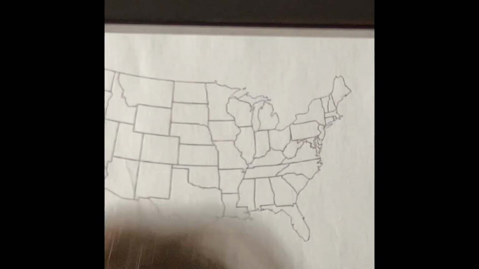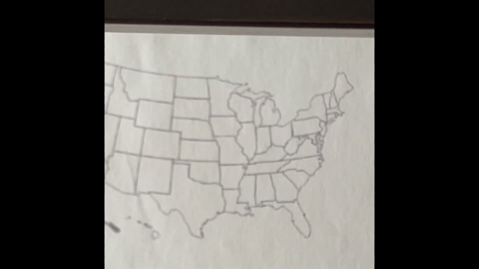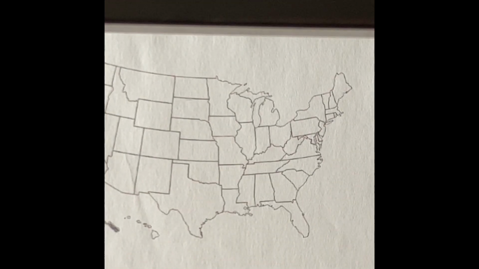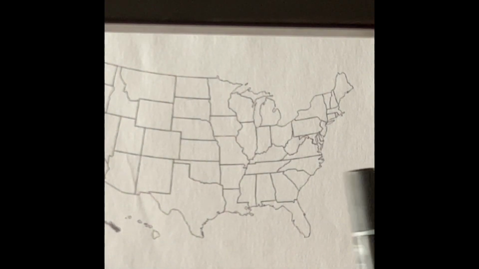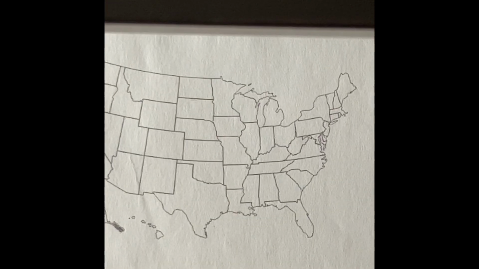So, on this channel, we are going to be going over every presidential election, and then after that, we might go into the Senate and House and all of that good stuff. But so far today, we are just going to start off with presidential elections. So, I have printed out a map of the United States here.